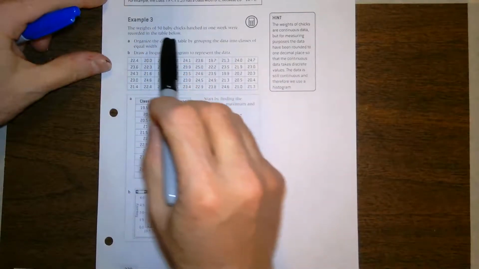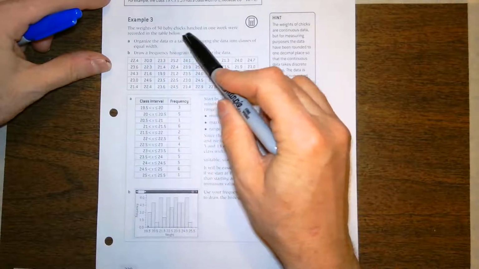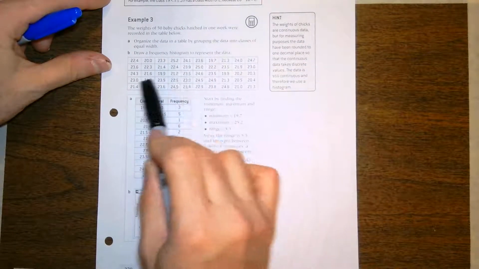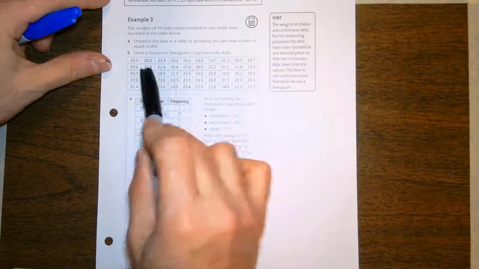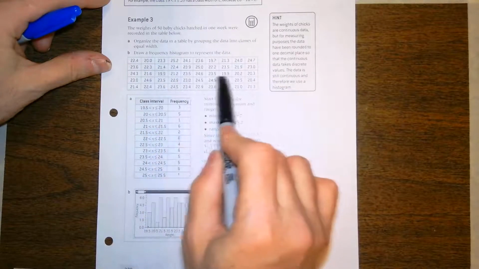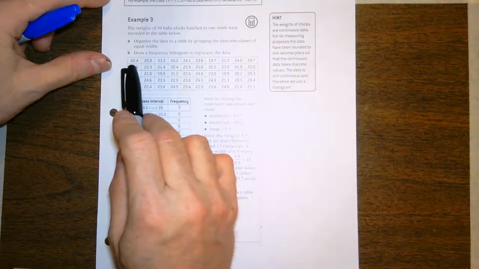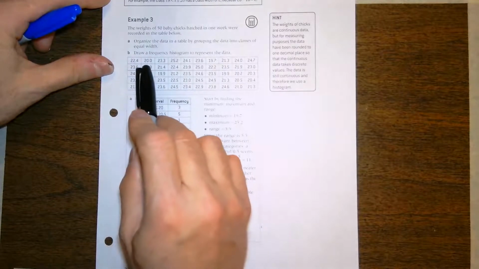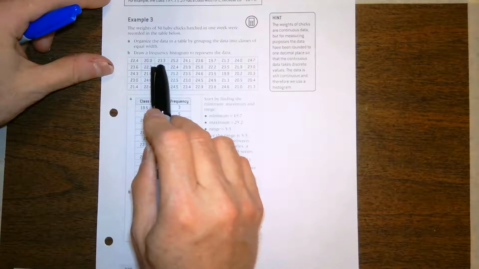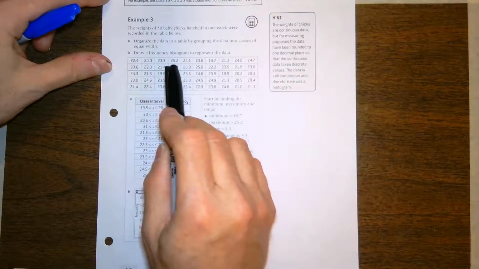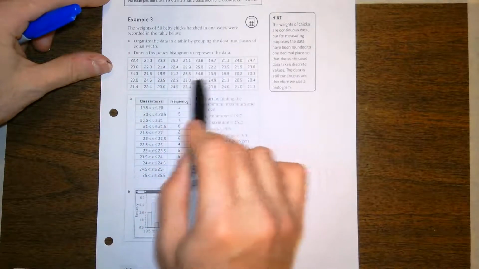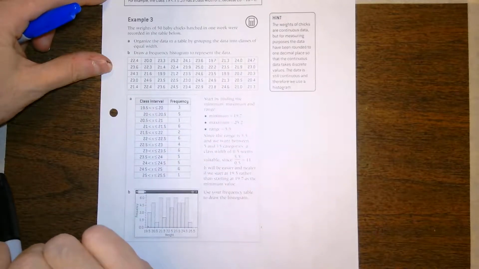Let me just talk about what's going on here. So in example 3, the weight of 50 different baby chickens that just hatched a week ago were recorded on the following table. So this is my table. That's just the raw data here. That's just raw data. So the first chick I measured was 22.4. The next was 20, 23.3, 25.2. So this is just the raw data of the weights of the baby chicks.